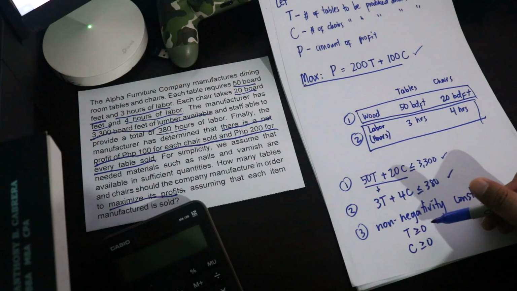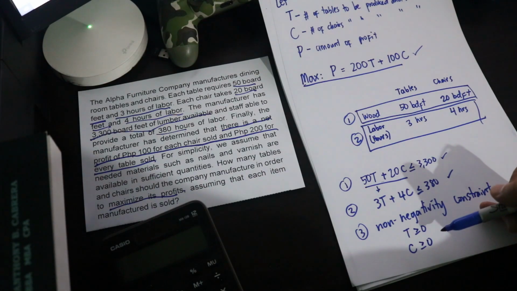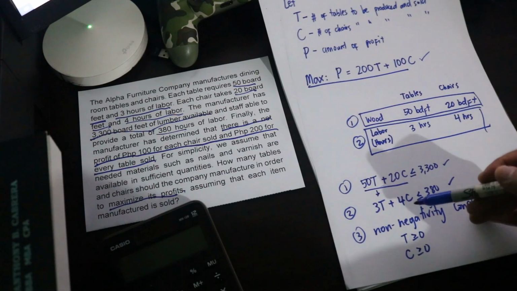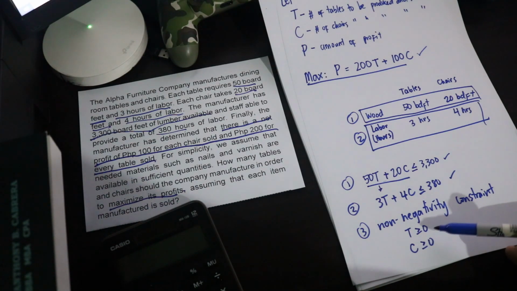T can be 0, meaning we are not going to produce any table at all. We will only be producing chairs. On the other hand, C can also be equal to 0, meaning we are not going to produce chairs. We are going to produce only tables. That's possible. But it cannot be less than 0.